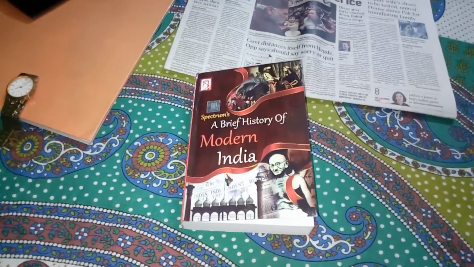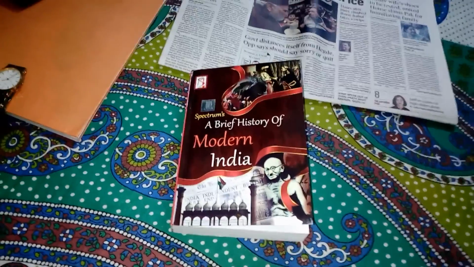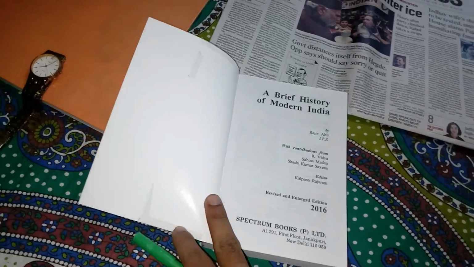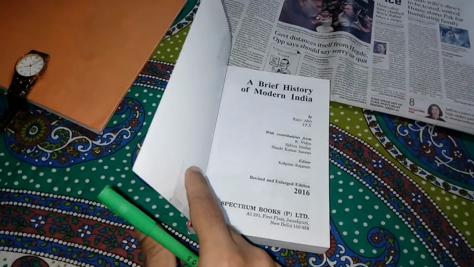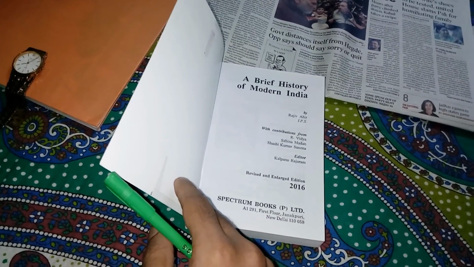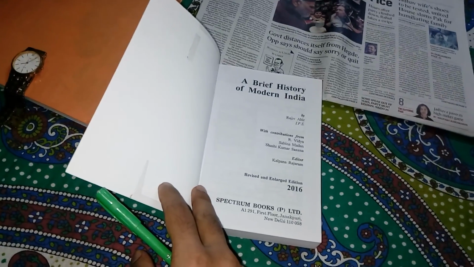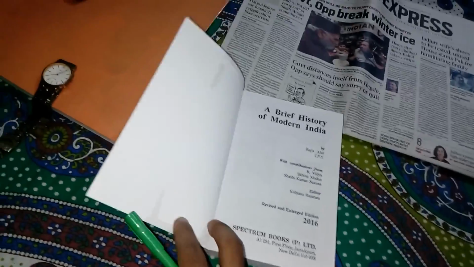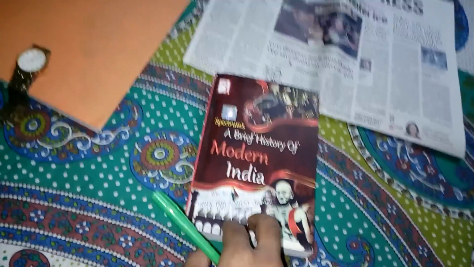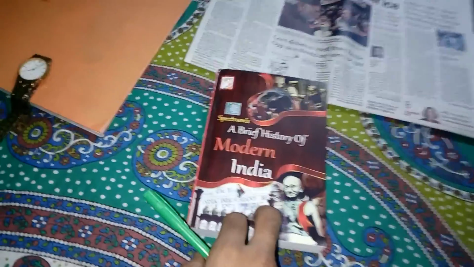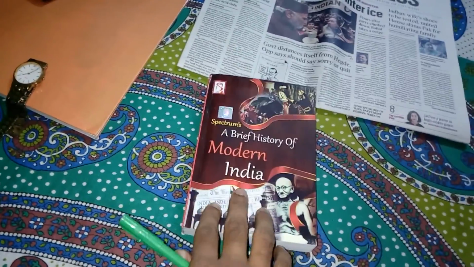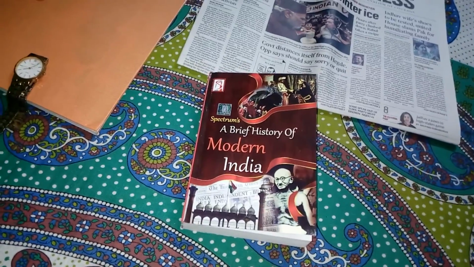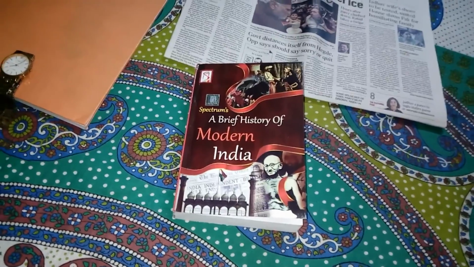Today I am going to discuss A Brief History of Modern India by Rajiv Ahir. Now the first thing that I want to mention from this book is that this book is only for the UPSC aspirant and PCS aspirant. Alright, so only those candidates will read this book. And also this book is not for the ones who want to gain knowledge. This book is only for the ones who are desperately aspiring to crack this UPSC exam.